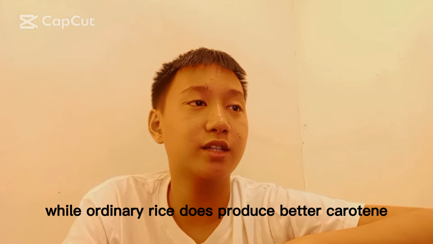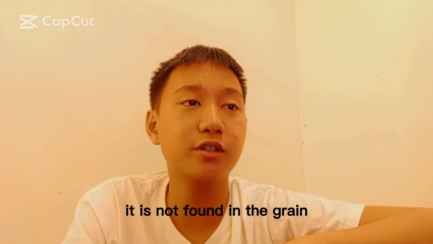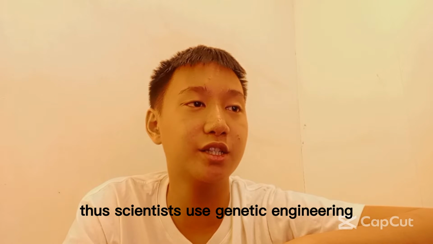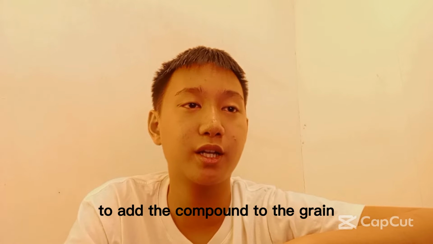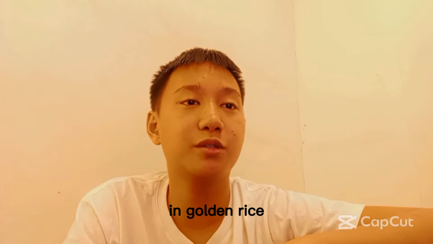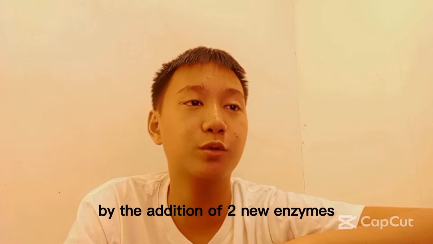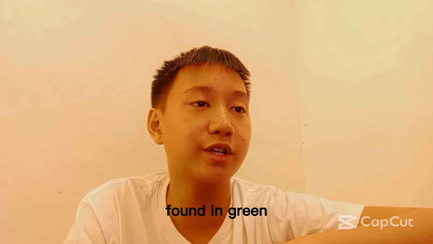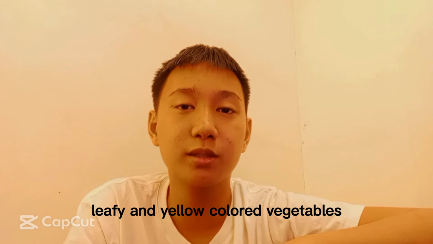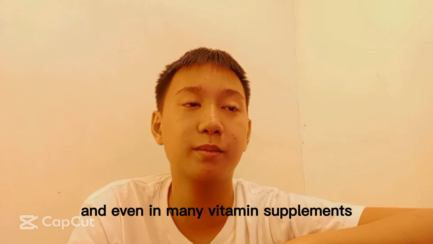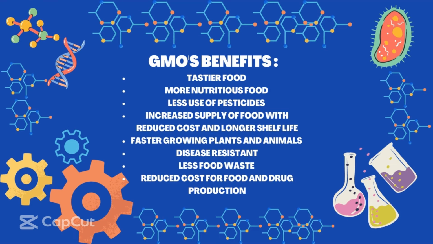While ordinary rice does produce beta-carotene, it is not found in the grain. Thus, scientists use genetic engineering to add the compound to the grain, a minor tweak that improves the grain's nutritive value. The beta-carotene in golden rice, which was made possible by the addition of two new enzymes, is identical to the beta-carotene found in green leafy and yellow-colored vegetables, orange-colored fruits, and even in many vitamin supplements and food ingredients.